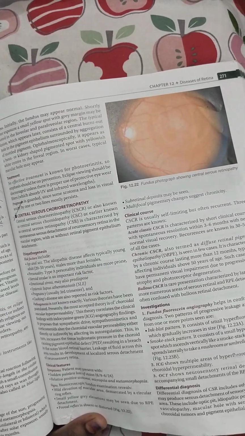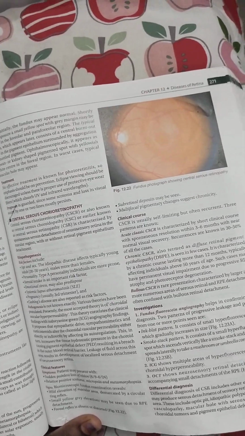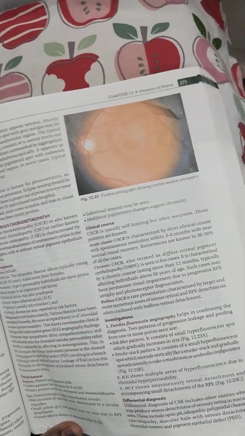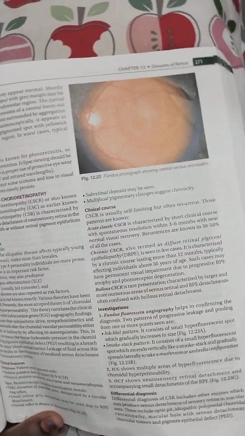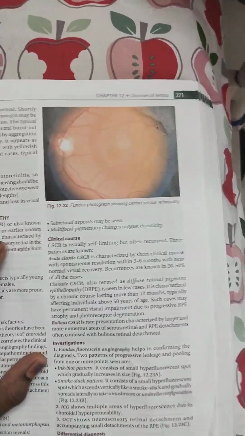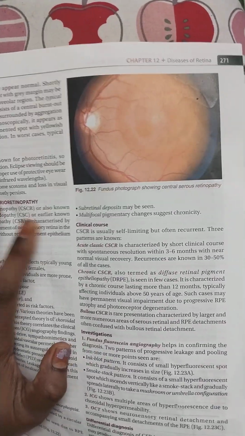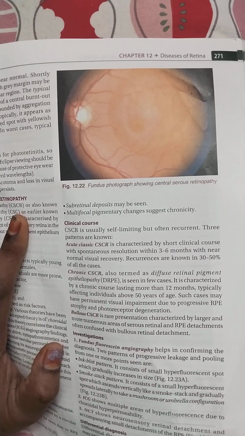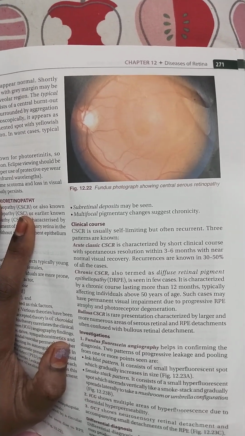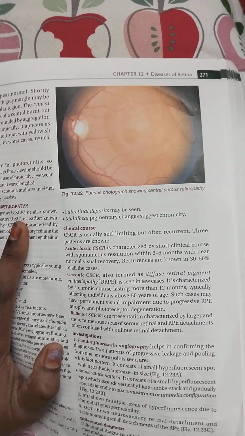Due to retinal pigment epithelium detachment, the foveolar reflex is absent or distorted. Subretinal deposits may be seen. There is a retinal detachment, and the space will be occupied by some deposits. Multifocal pigmentary changes suggest chronicity.